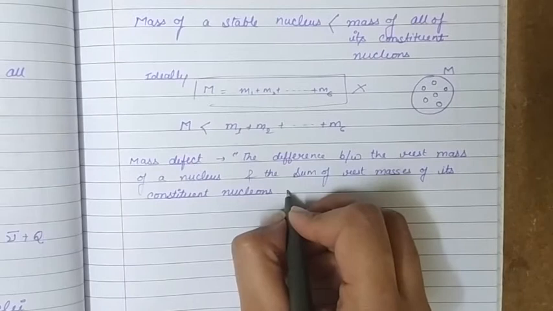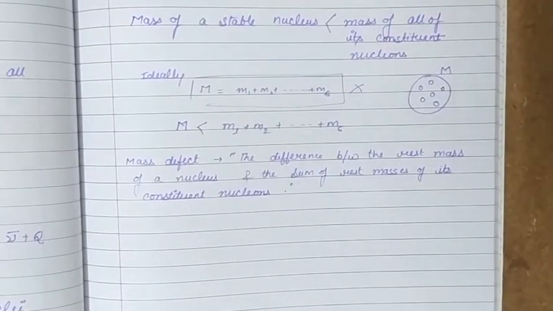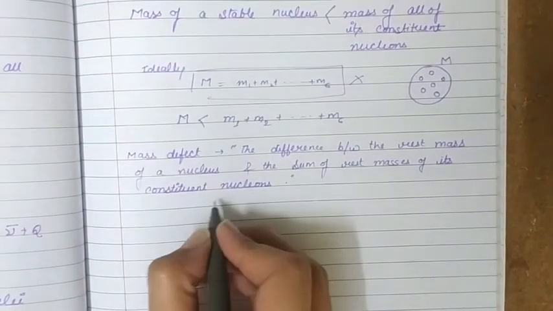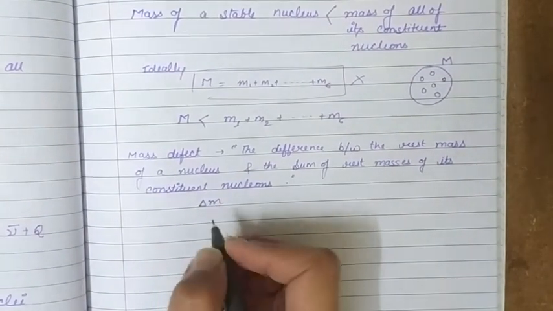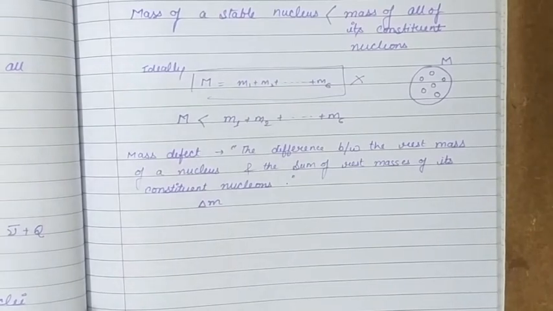This difference is called mass defect, and since it is a difference in mass, we denote it by delta M. By delta M we can denote this mass defect.